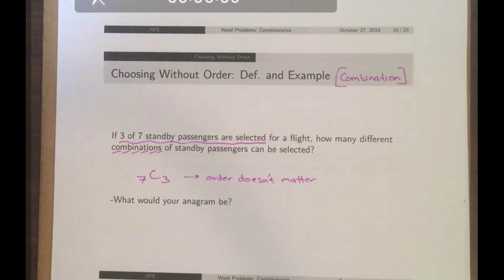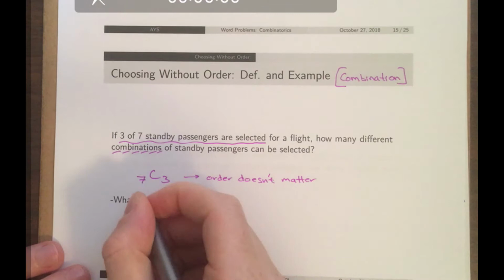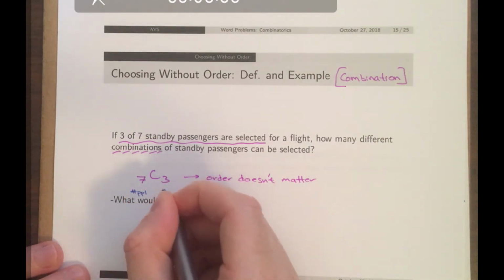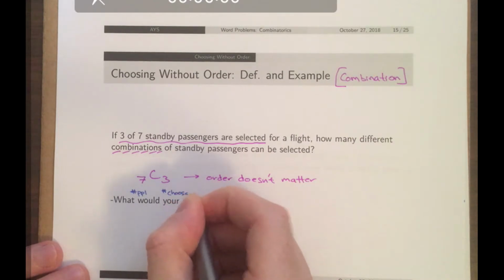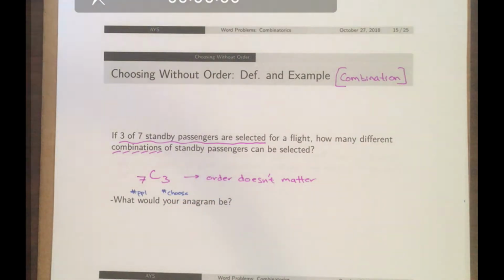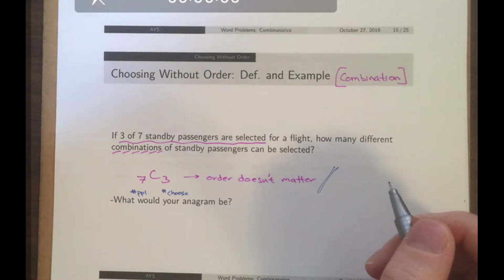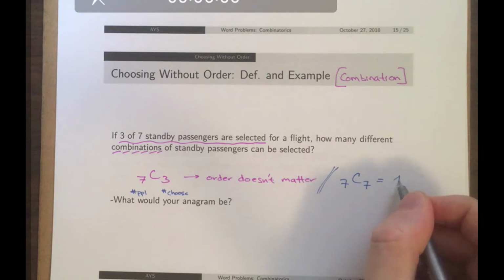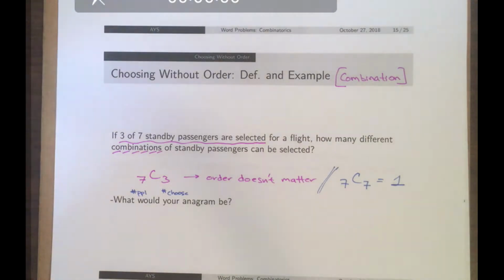So the first number is the number of people, and the second is the number you choose. There's going to be leftovers in these questions. If there's no leftovers, then the question is trivial. If I have 7 people and I want to choose 7, 7 choose 7, there's only one way: you just choose all of them. I have 7 people on standby and 7 seats. How many ways can I choose 7 from 7 people? We'll just choose all of them. Not a problem. Order doesn't matter.